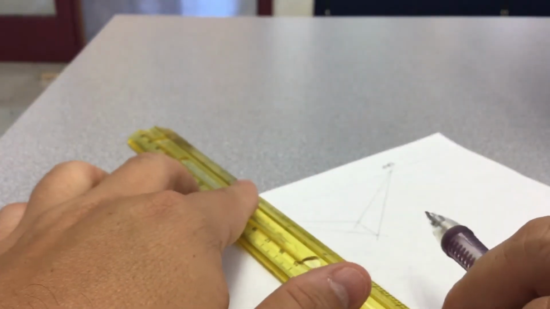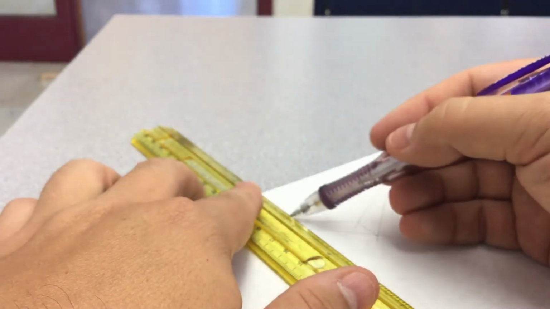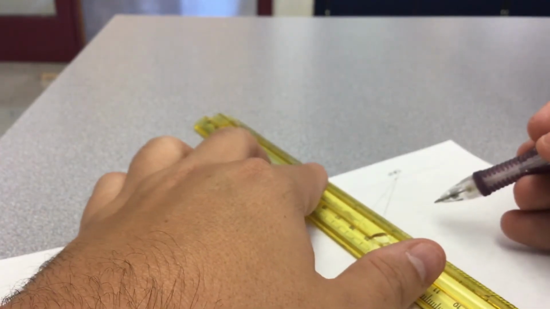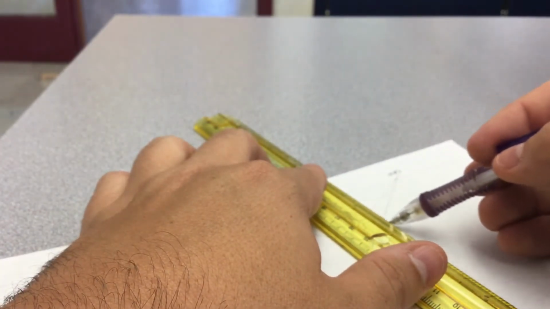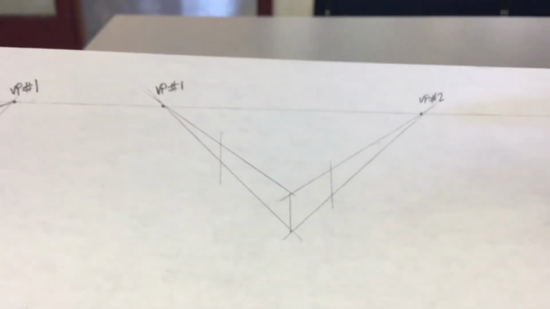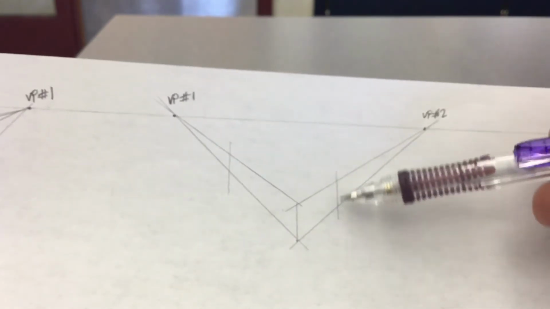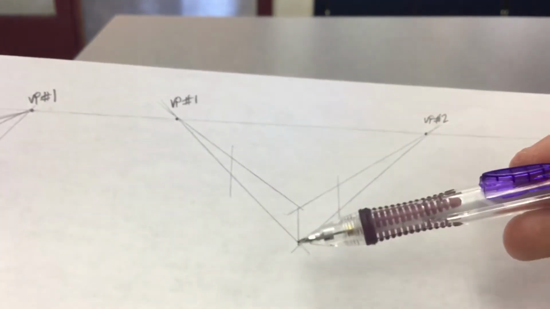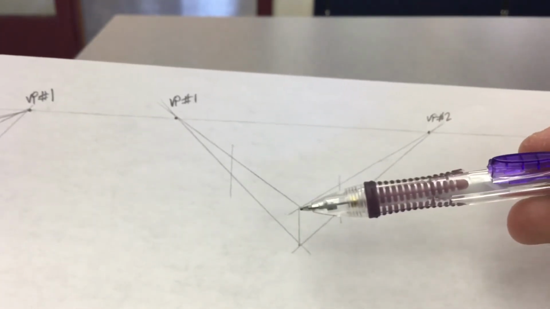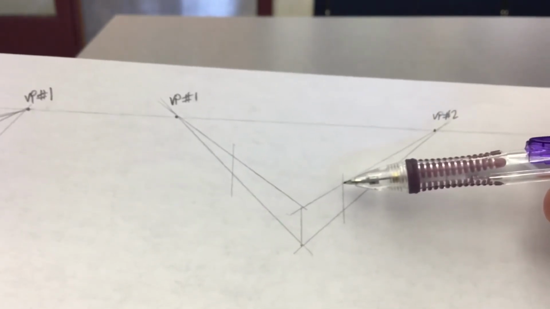All right, on this side, I'm going to come back what I feel is a distance of 4. And this side, I'm going to come back half that distance. What is 2? Now, these lines that you project have to be parallel to that original line. So this line and this line are parallel. This line and this line are parallel. That's important.